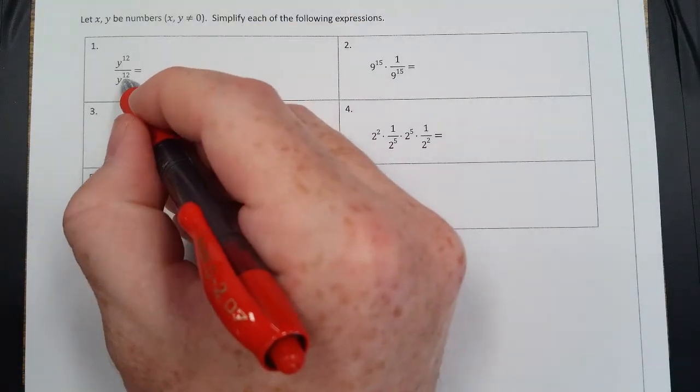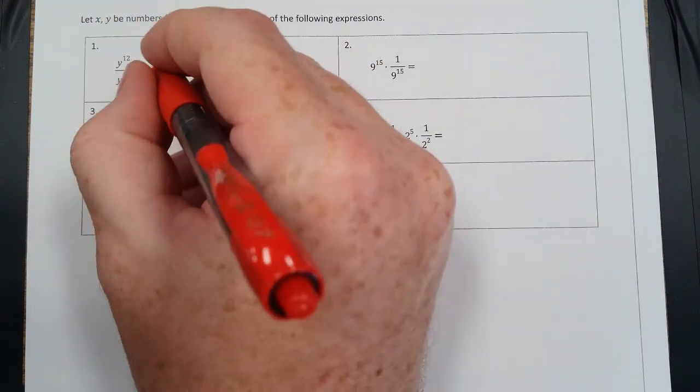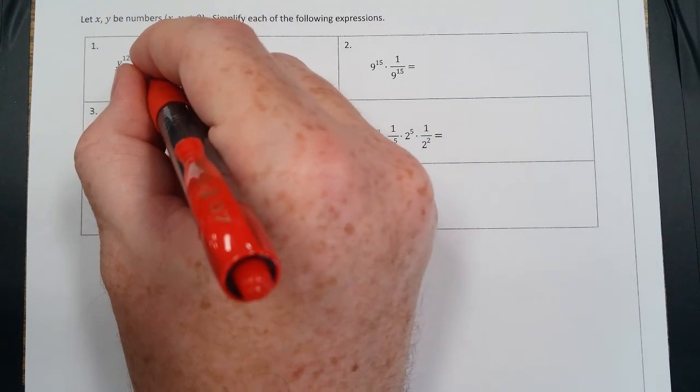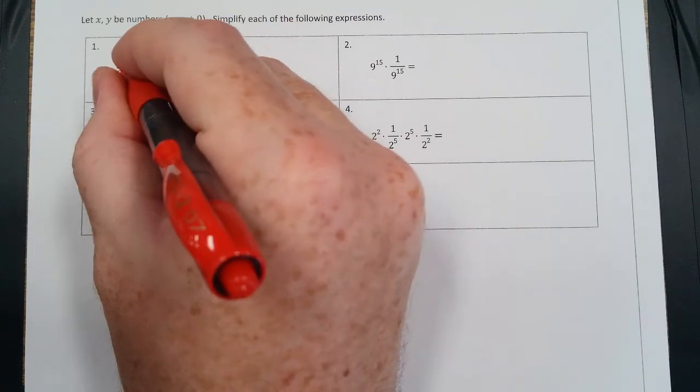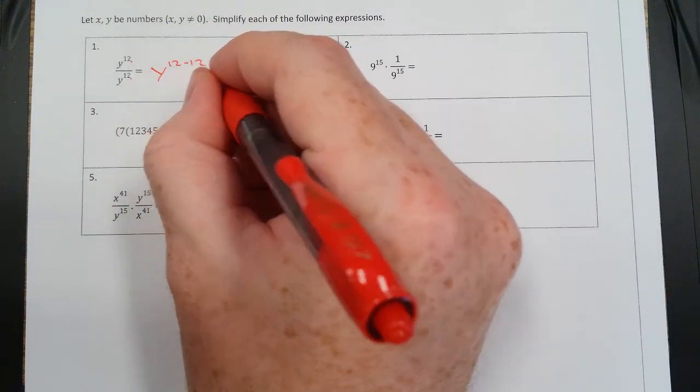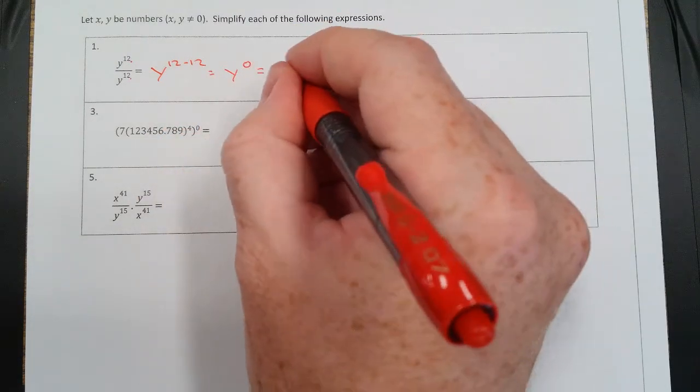So y to the 12th divided by y to the 12th. Well, I see both bases are the same, and this is division. So I know when both bases are the same and it's dividing them, I can just subtract the exponents. 12 minus 12 makes y to the 0, and I learned today, anything to the 0 always equals 1.